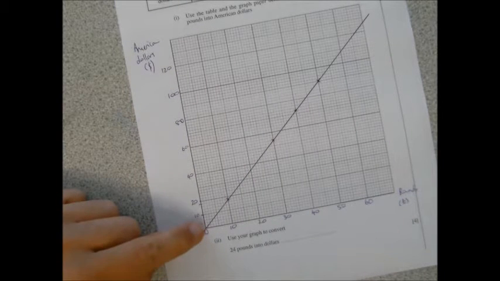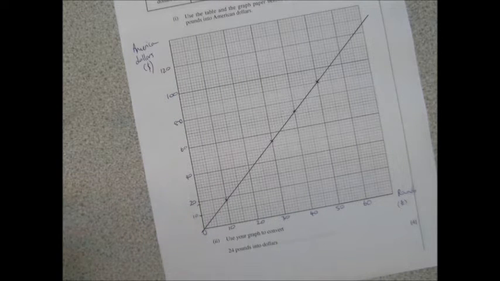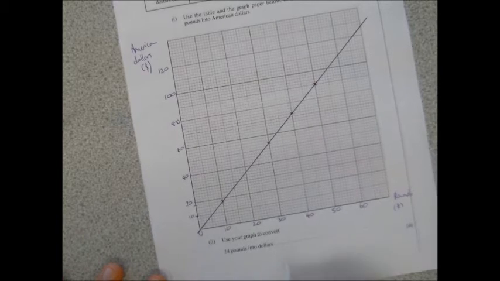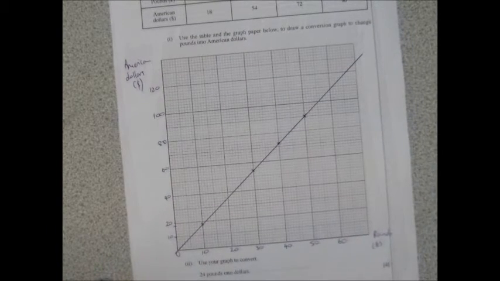Goes through the origin, right? Often it goes through the origin. It goes through 0 here. It doesn't always go through 0 though, okay? It doesn't have to go through here. The main thing is these points are lined up. So we've got a conversion graph.